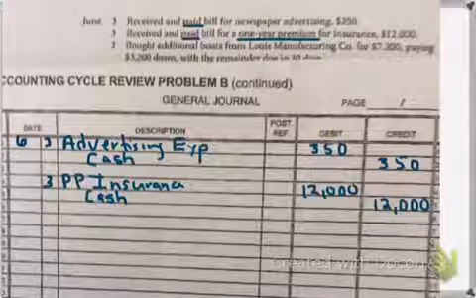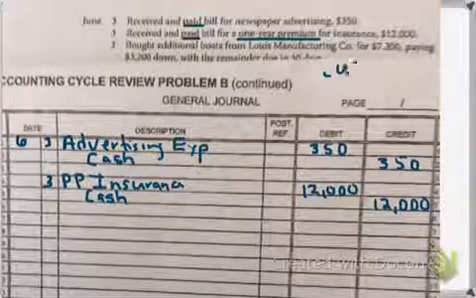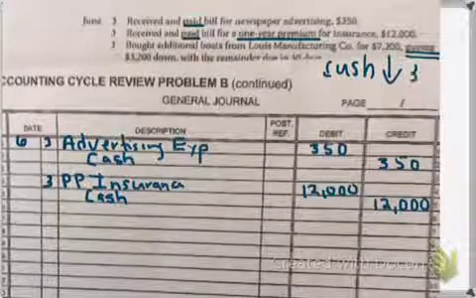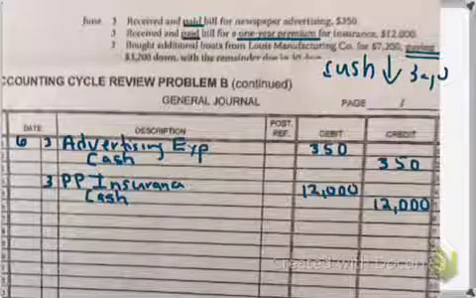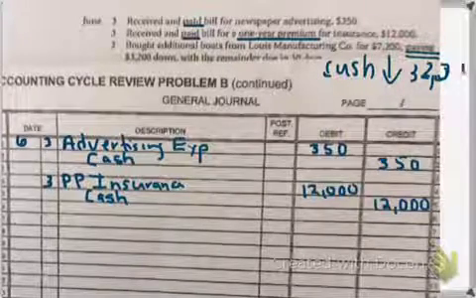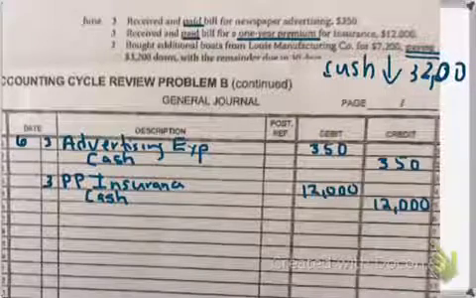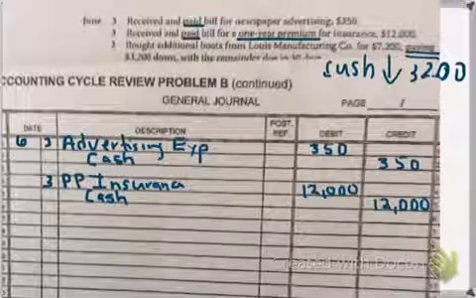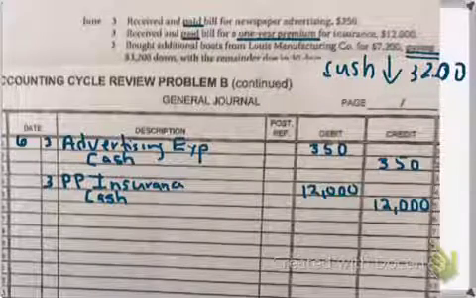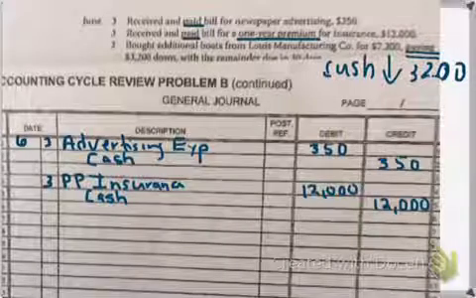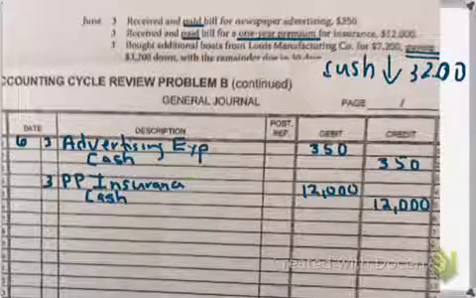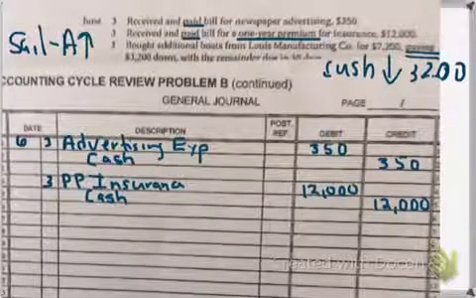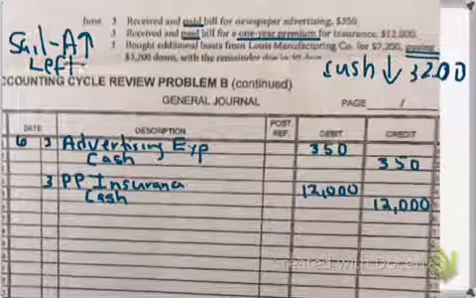Number 3, bought additional boats from Lewis Manufacturing Company for $7,200, paying $3,200 down with the remainder due in 30 days. So in here, again, is cash involved? Yes, we were paying something, so that's going to go down for that $3,200. And what are we doing? We're purchasing more sailboats. Remember, sailboats are an asset.